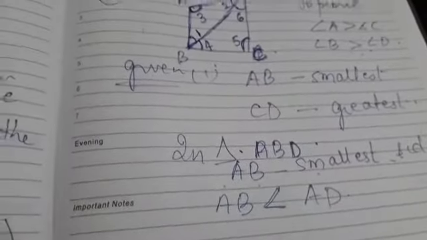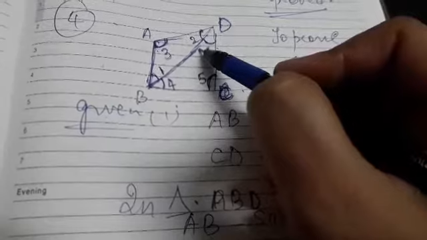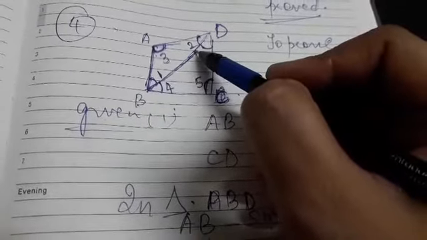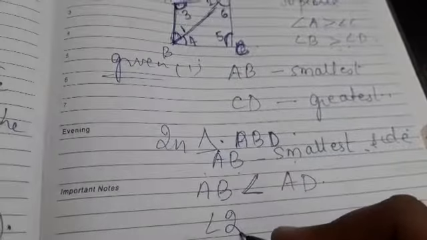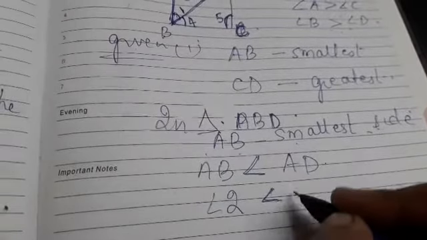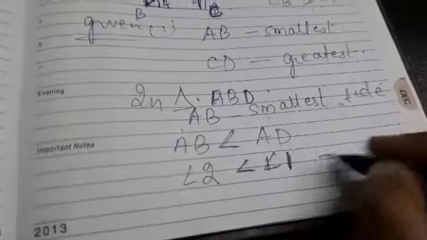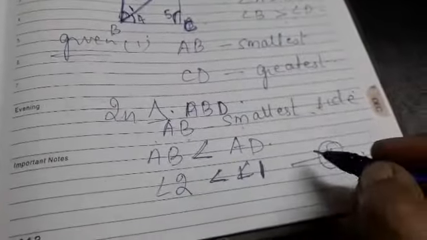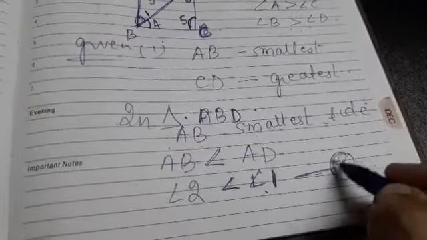Now when AB is less than AD, what does this mean? What is the opposite angle to AB? Angle 2. And what is the opposite angle to AD? Angle 1. So I will write angle 2 is less than angle 1. Now, coming to this triangle, don't be confused with the numbering, this is just to number it.